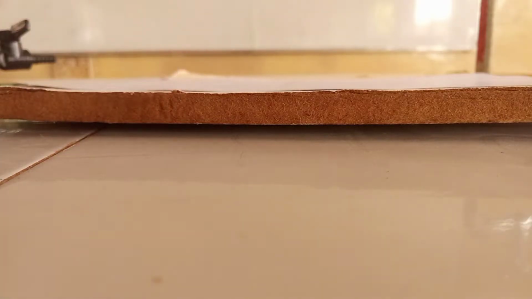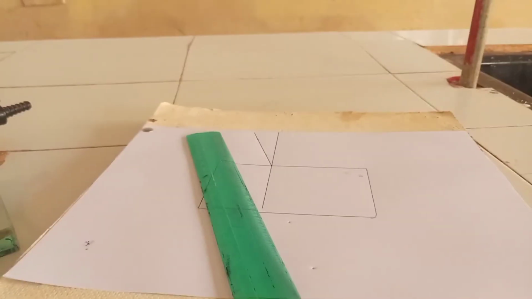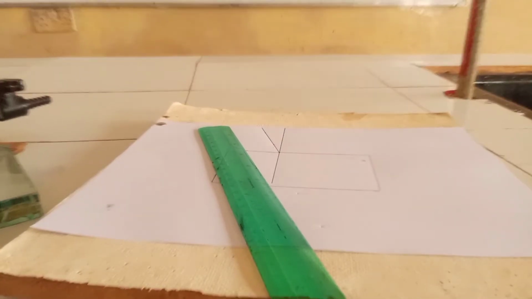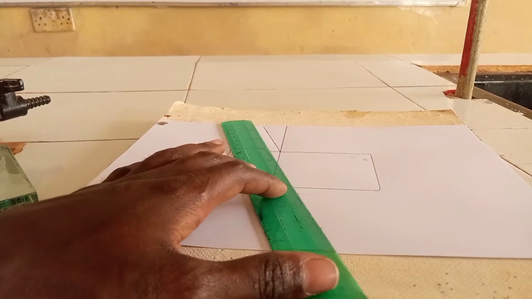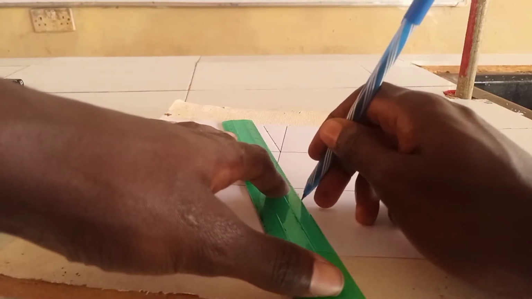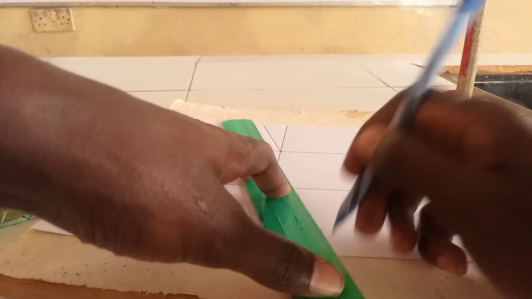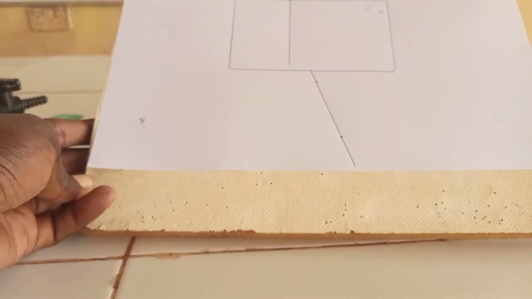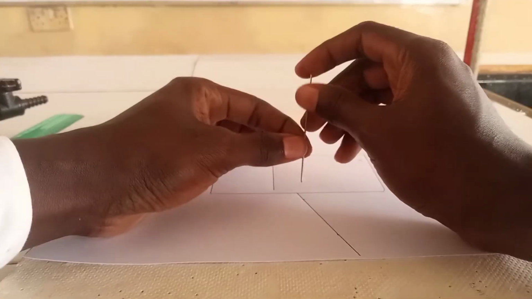I remove the 4 pins and the glass block, and then I join the 2 holes again. After removing the glass block, I join these 2 holes I have made, with the outline of the glass block. You can see that I have joined the 2 holes. And after that, here I can mark this point.